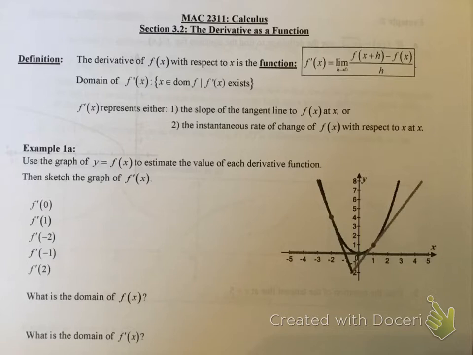So f prime of x, or the derivative, represents either 1, the slope of a tangent line to f of x at x, or 2, the instantaneous rate of change of f of x with respect to x at x. So all of test 2 is covering derivatives. So it's very important to know what a derivative is. So once again, what is it?